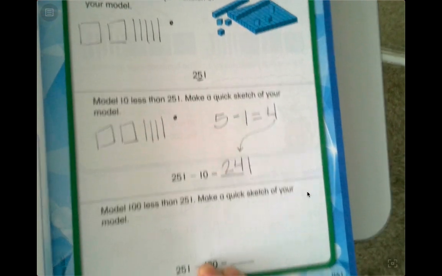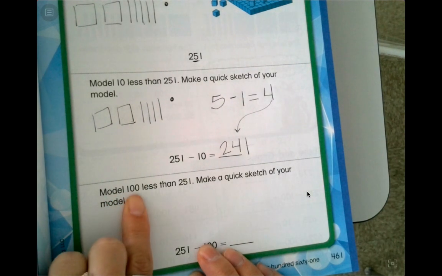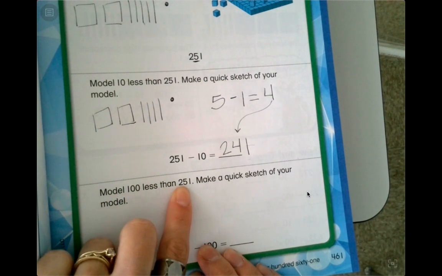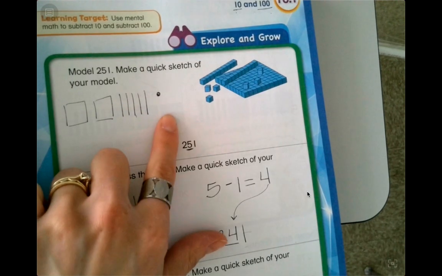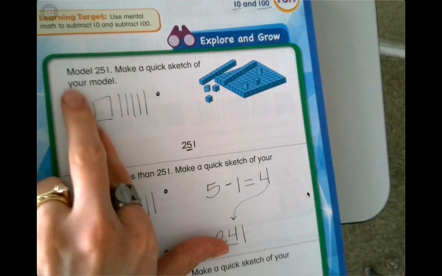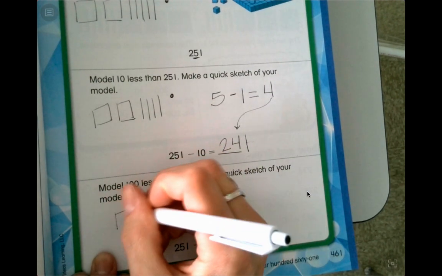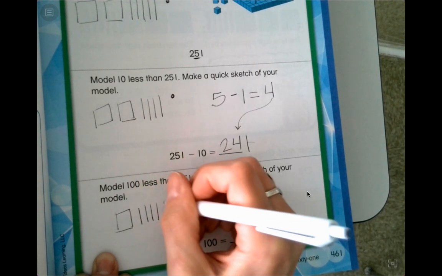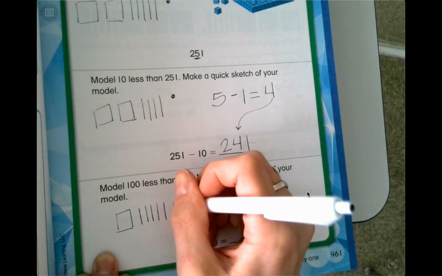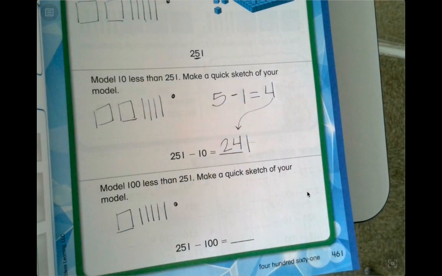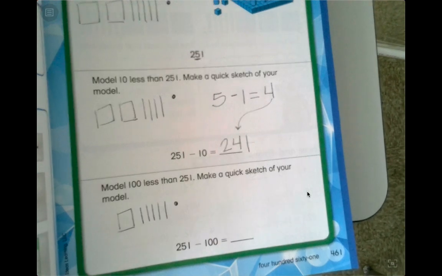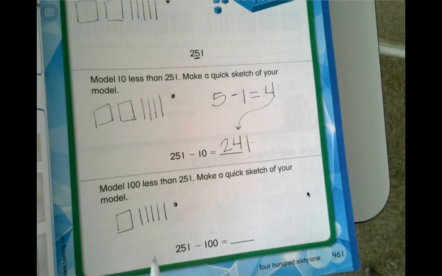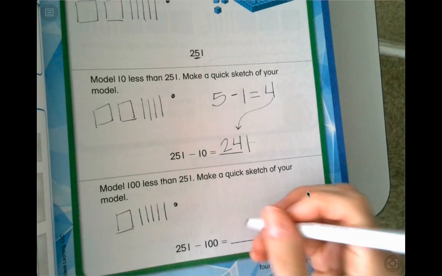Okay. Now it says model 100 less than 251. So I'm going to draw 251, but one of these is going to go bye-bye. Okay? So I'm going to draw 100. I still do my 5 for my 50. 1, 2, 3, 4, 5. And I still do my 1. Okay, did I take away the 100? Yes, I did. So what is my answer here? What do I have here now? 151. Good.